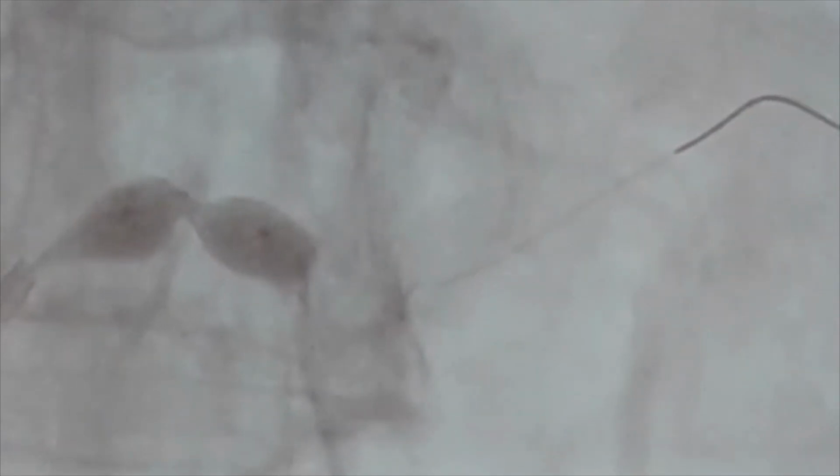They did direct stenting with a 6 millimeter stent. Stent balloon pressure taken up to 16 atm, that was the rated burst pressure, but they did not go beyond this to avoid stent edge dissection. This is something that we need to be careful with.